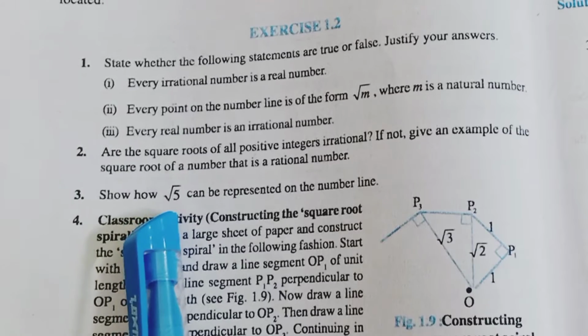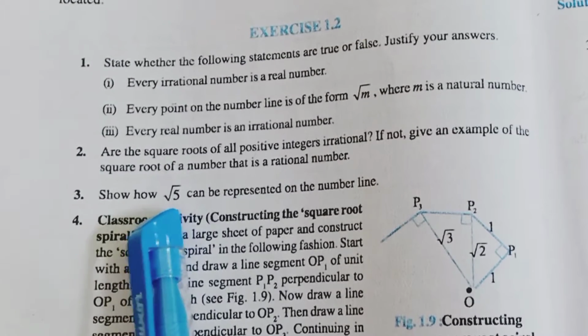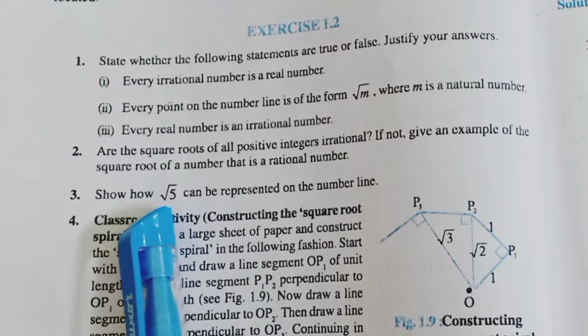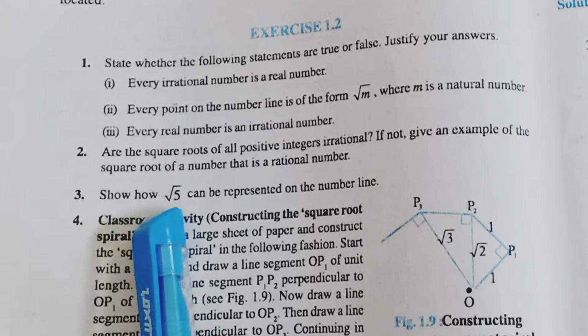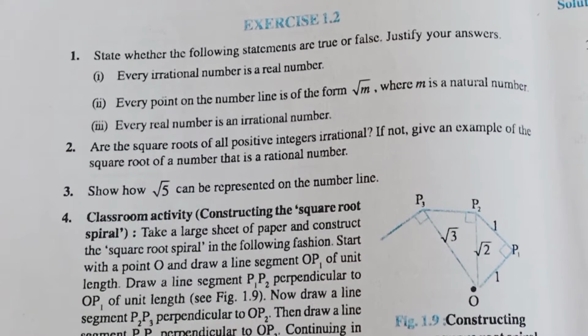Now inside the root there is a prime number. 5 is a prime number. Why? Because 5 has only two factors, 5 and 1 itself. So this is an irrational number. So they want us to represent an irrational number on a number line. So how can we represent it?